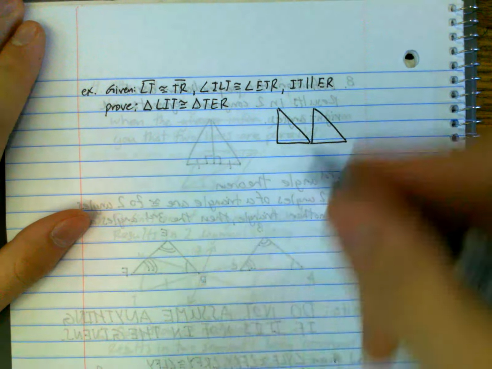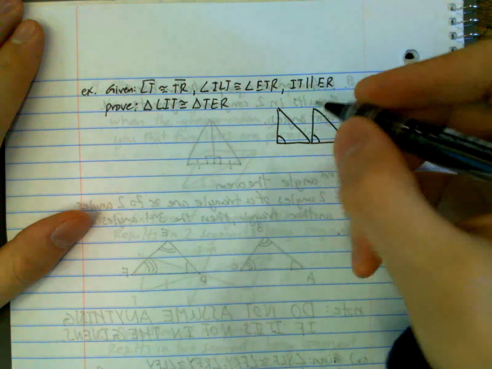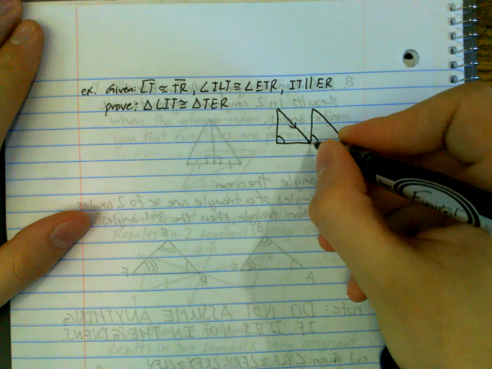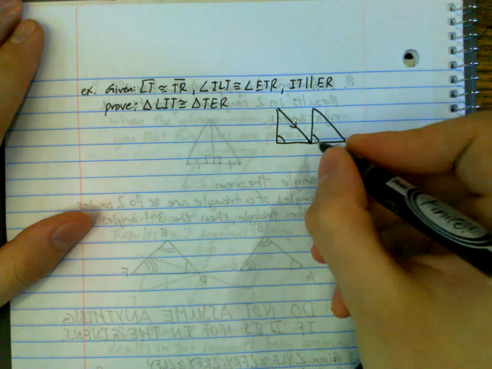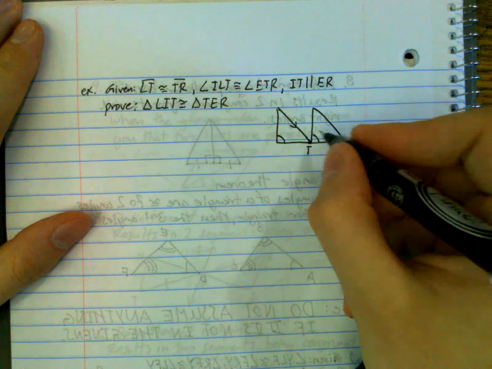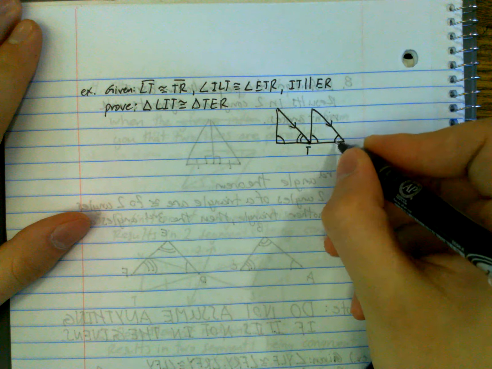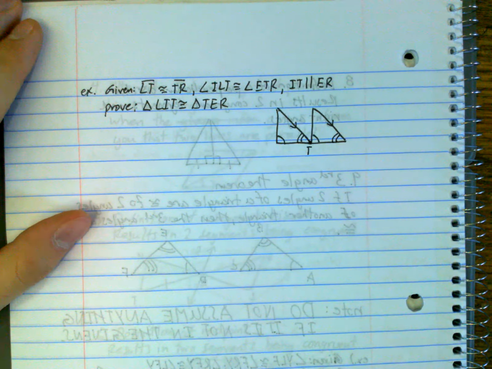All right. So we know that this angle is congruent to this angle. We know that these and these are technically connected. Okay, right here. This is T. We know that this is parallel to this, and we know that this angle is congruent to this angle. Okay?